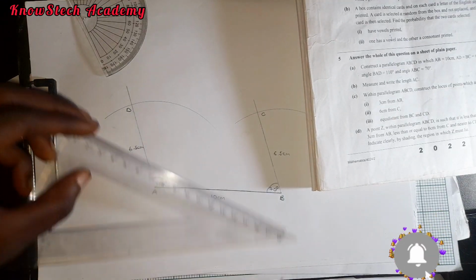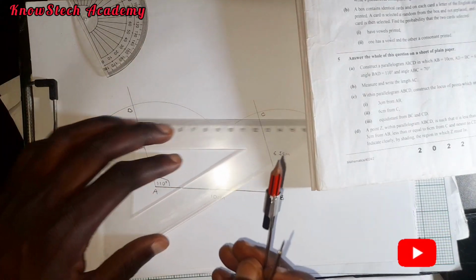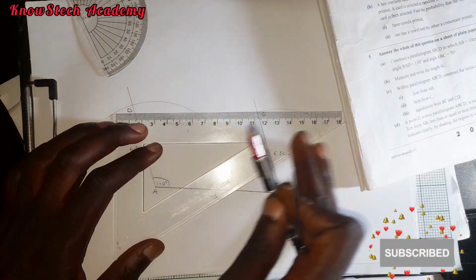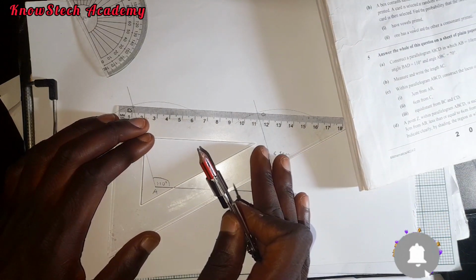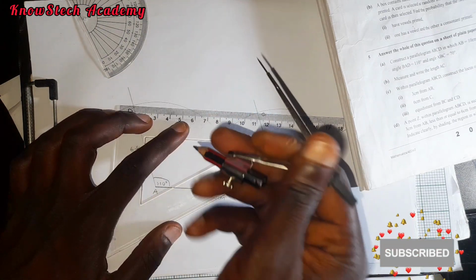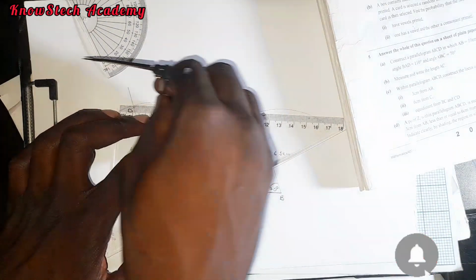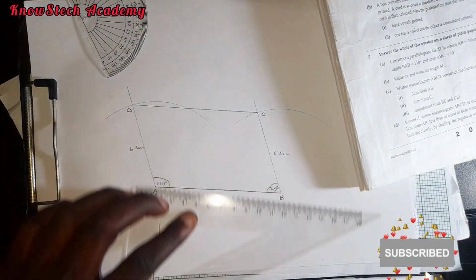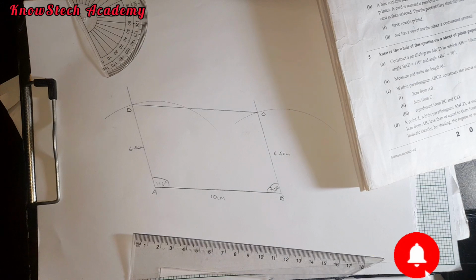We have no problem, we'll answer that one, but let's first connect this. DC. All right. So this is the parallelogram.